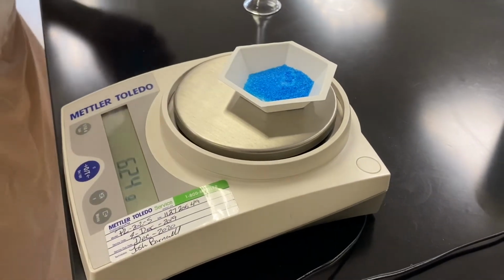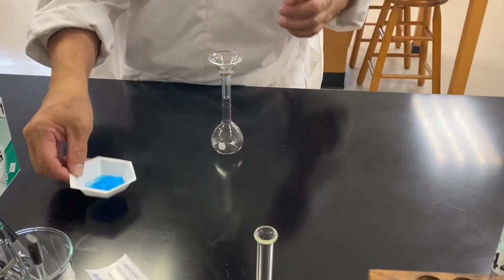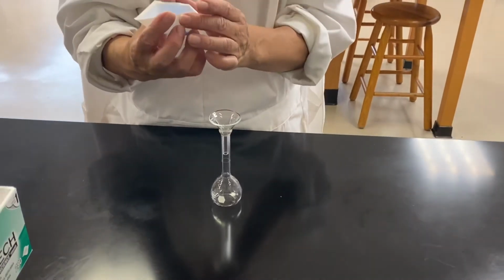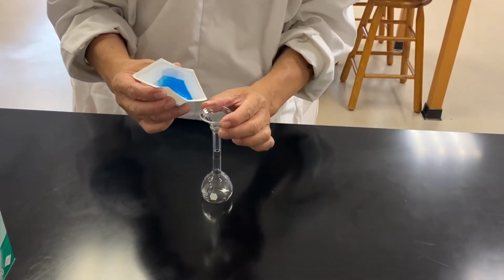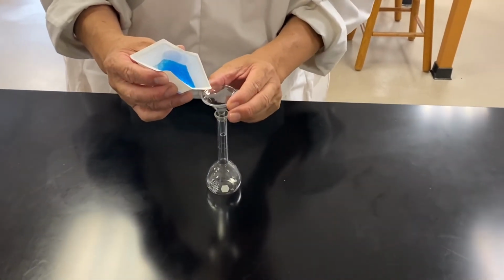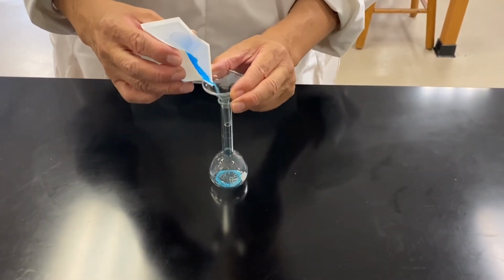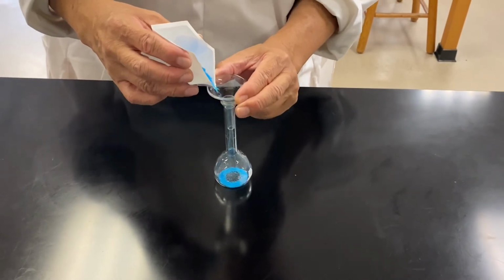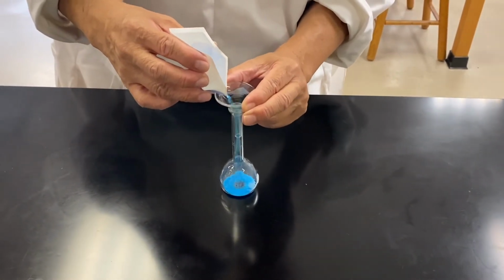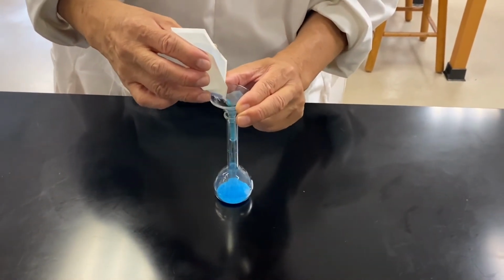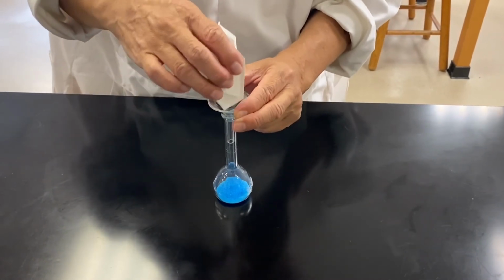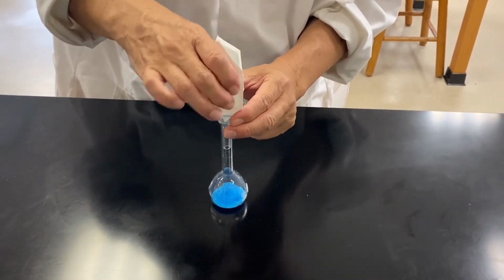Okay, that's it. You will now obtain a 50 ml volumetric flask and make the solution following your procedure from point 6. Now it's all in.